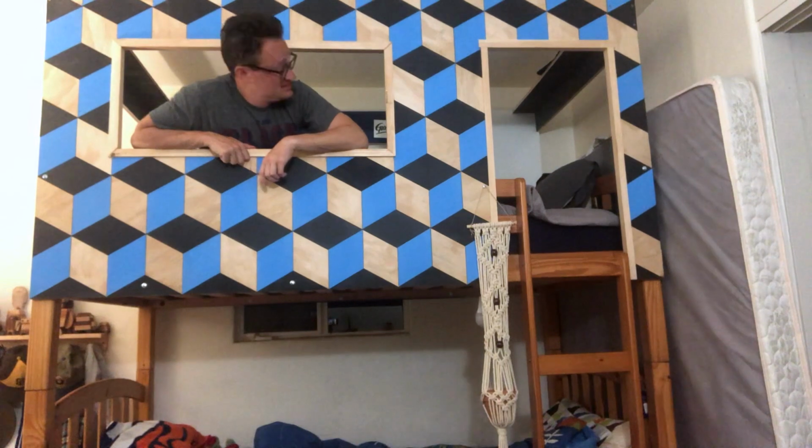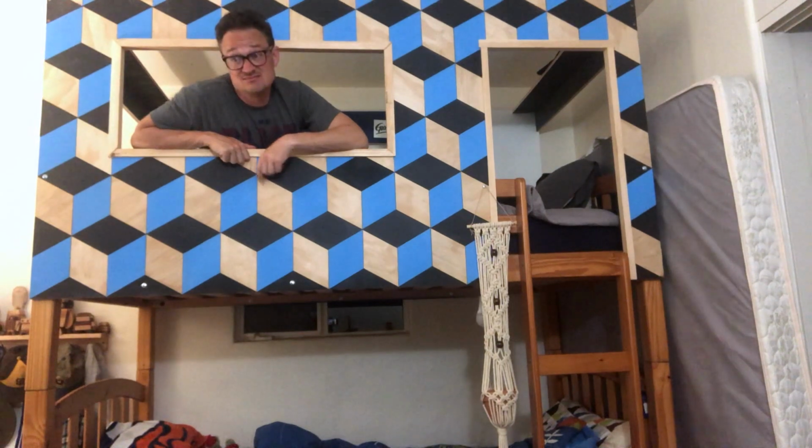I'm coming to you from my son's bunk bed fort. It's pretty killer. And honestly, I think I'd rather be playing in a fort than working right now. I don't know about you, but I've found a few different ways to procrastinate.